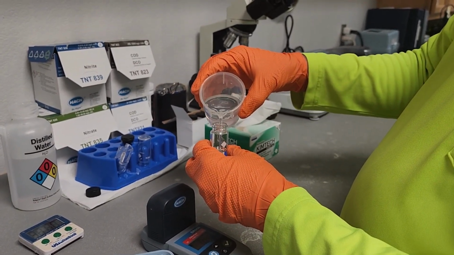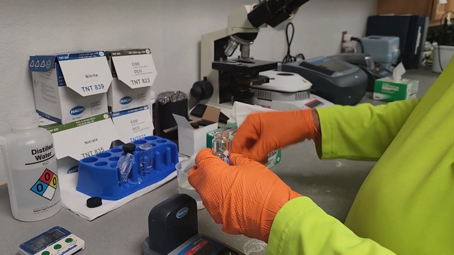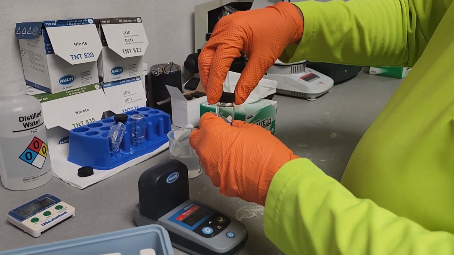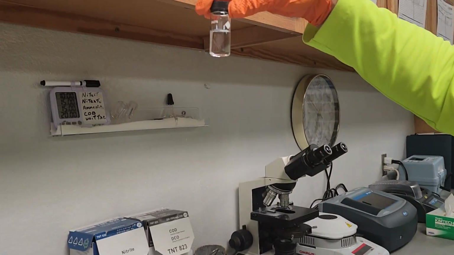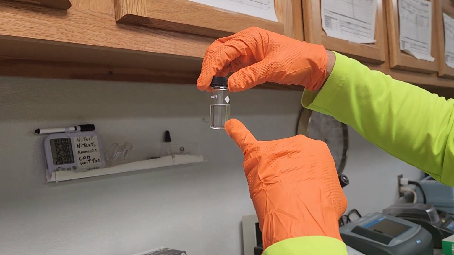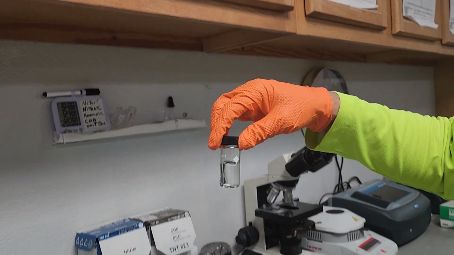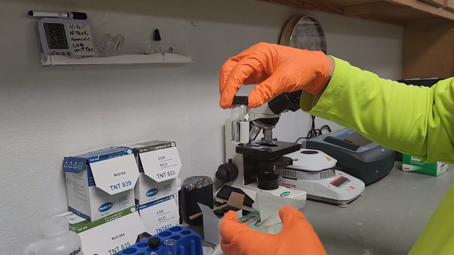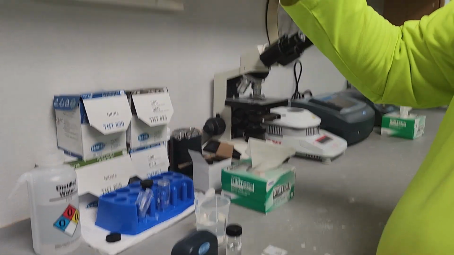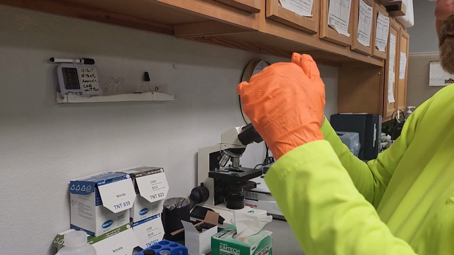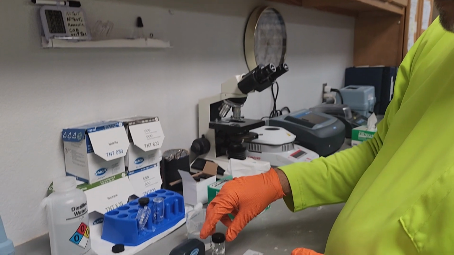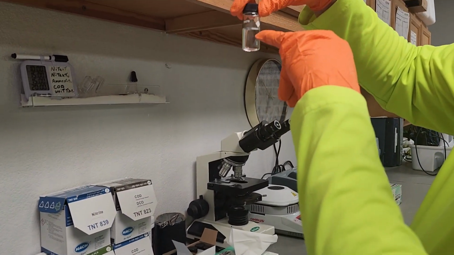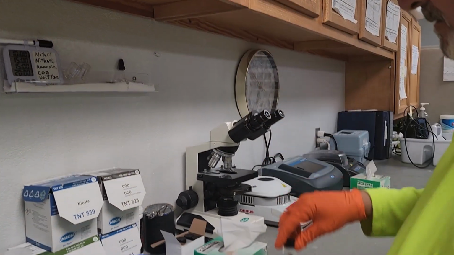For the sake of this video, we're just going to go ahead and pretend that we've already done that. Now, fill the sample cell to that line, and look, because in these sample cells there will be a slight meniscus. A meniscus is that curvature of the water. At the edges, it's going to be higher than it is in the middle. And you want the bottom of the meniscus to be at that line.